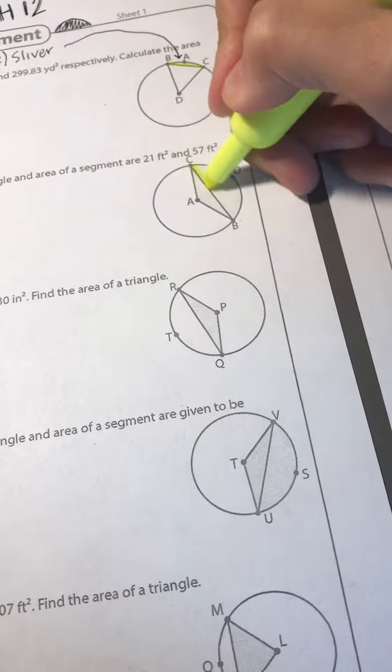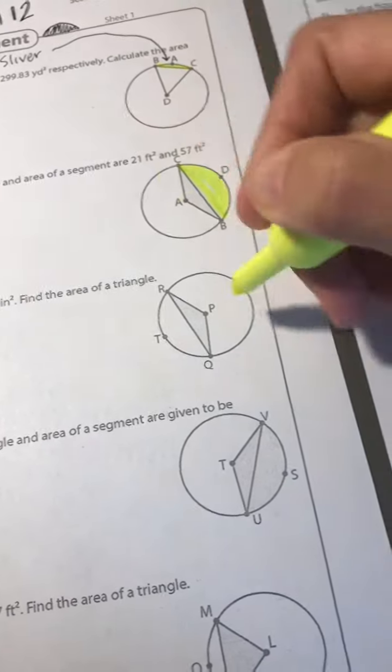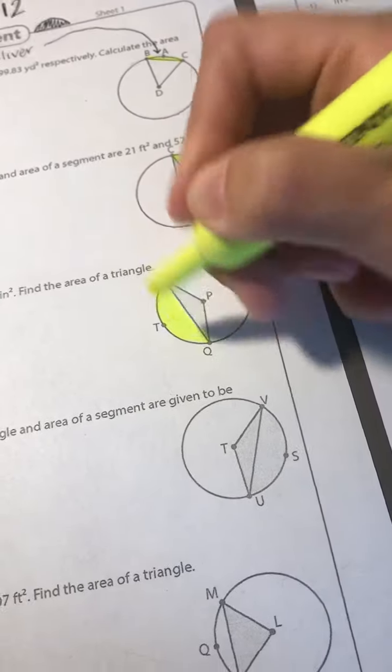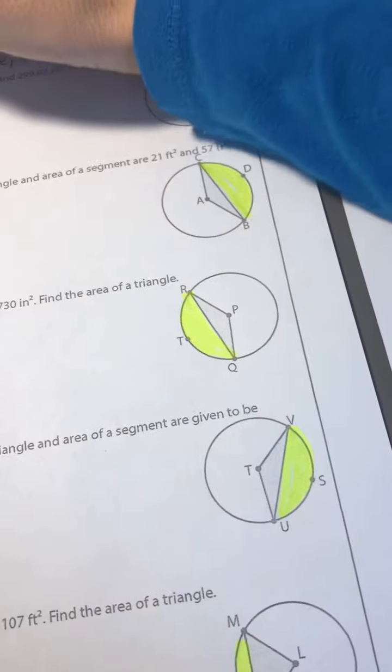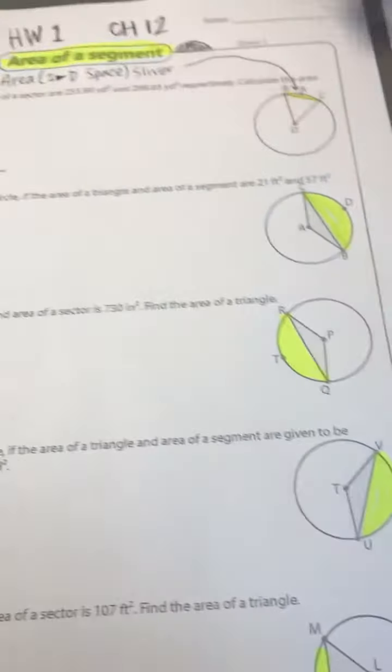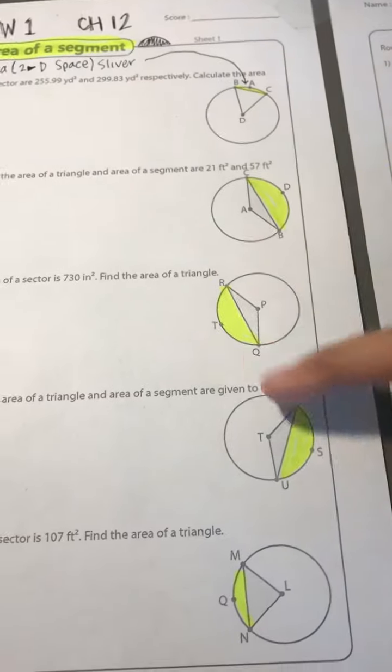If you've got some highlighters at home, it might do you some benefit to identify the part that we are calling the segment. So the area of a segment is this part right there.